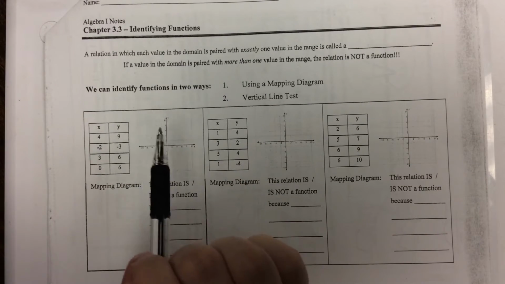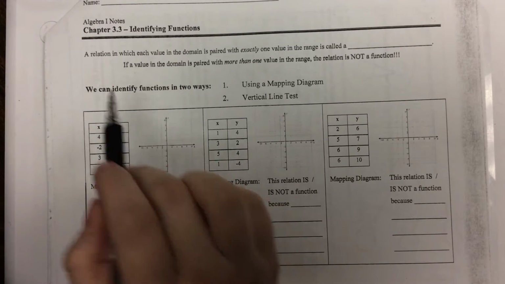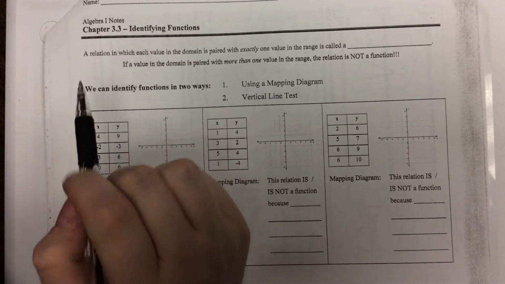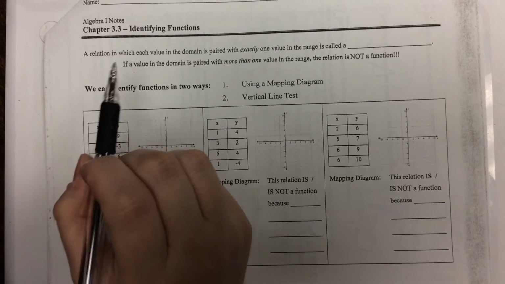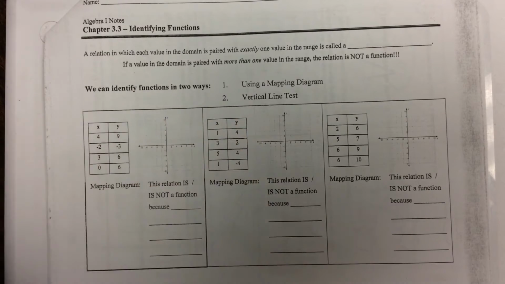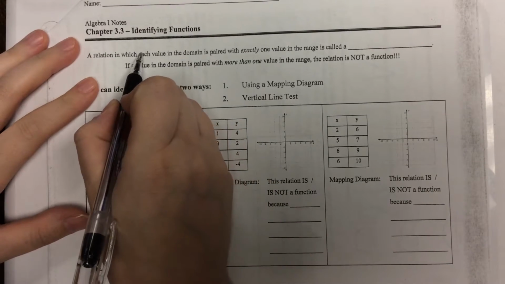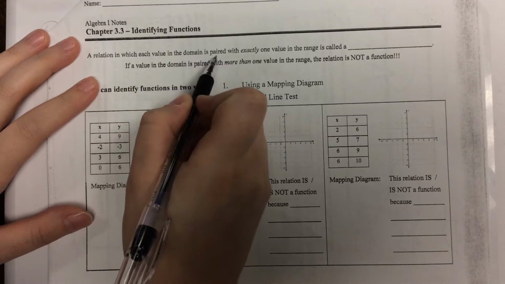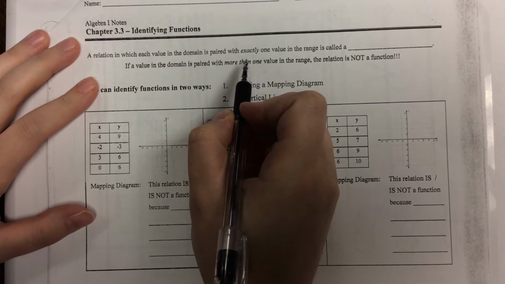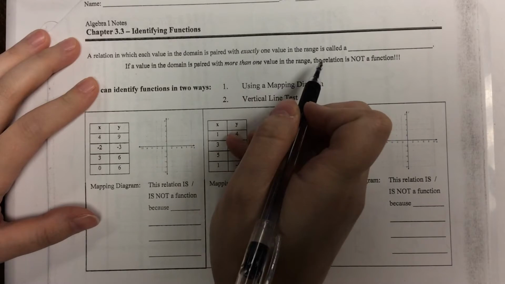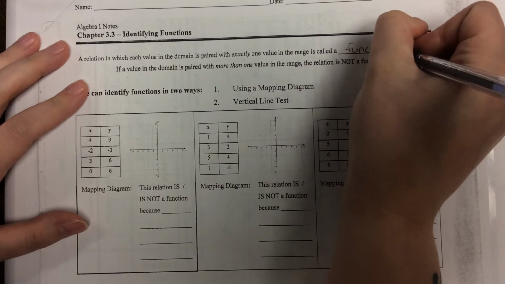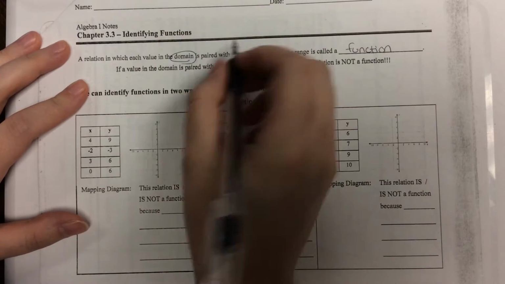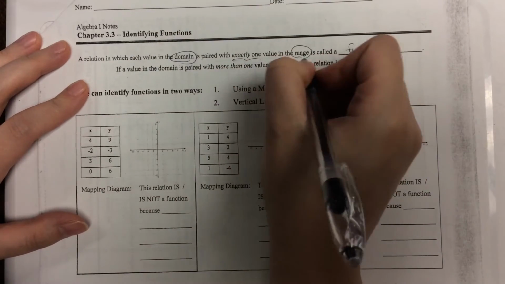Up until now, all throughout Chapter 3, we've been talking about relations. So today we're going to look at specific kinds of relations that can be called a function. Now, in functions, you're going to have each value in the domain paired with exactly one value in the range, and that would make this a function. So the domain can only be paired with exactly one range.